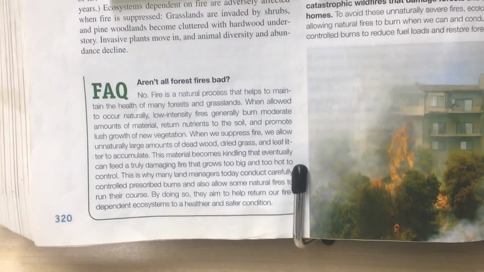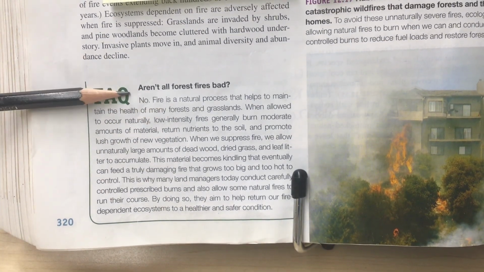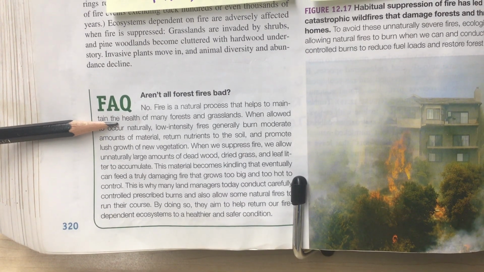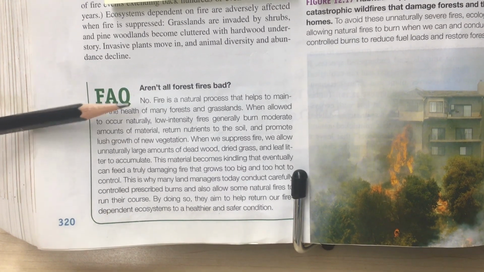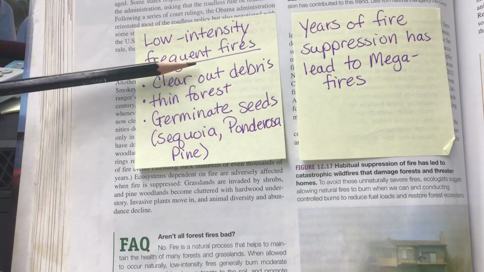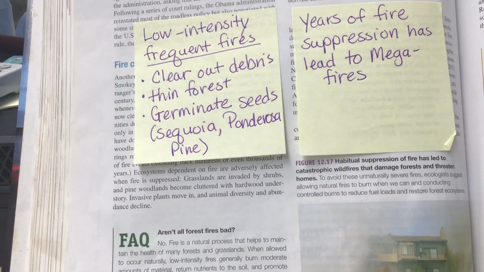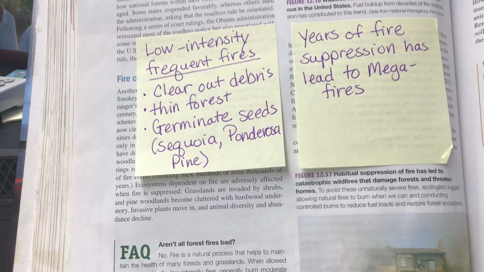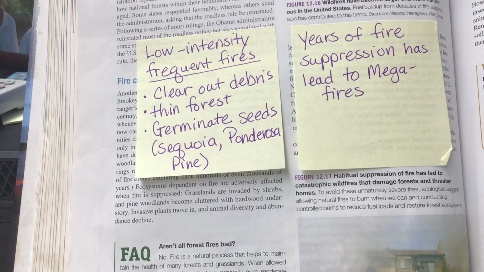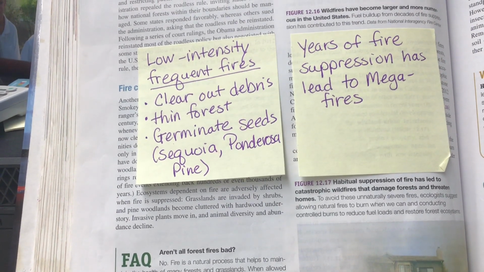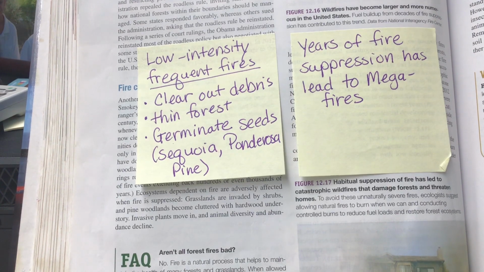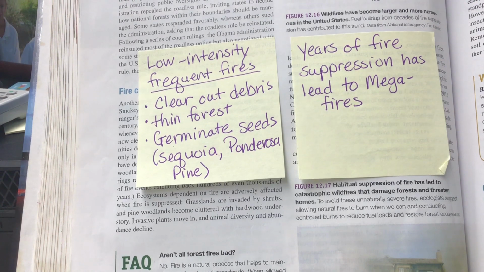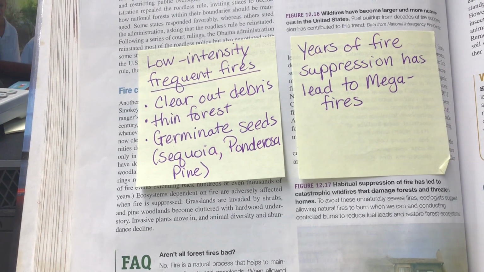And down here, the question, aren't all forest fires bad? No, fire is extremely important to maintain the health of forests. When we have low intensity, so up here it says low intensity frequent fires, so little fires throughout the year, it protects the ecosystem overall. But the problem is for about the last 70 or 80 years we have put out all fires, including ones from lightning strikes, because we're like, fire's bad, fire's bad, fire's bad, and then we've created this huge problem that has led to mega fires.